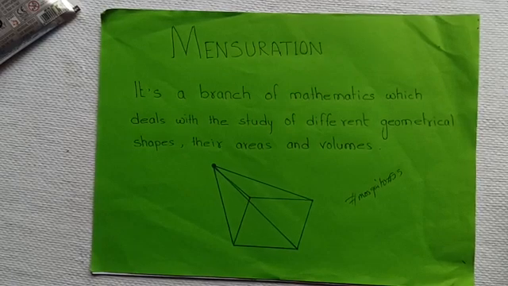Hello, here I am again with a new topic called mensuration. So let me tell you what mensuration is. Mensuration is a branch of mathematics, a part of mathematics which deals with the study of different geometrical shapes and calculation of their areas and volumes.